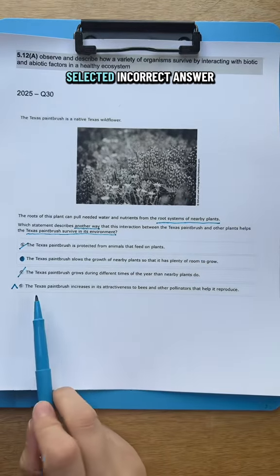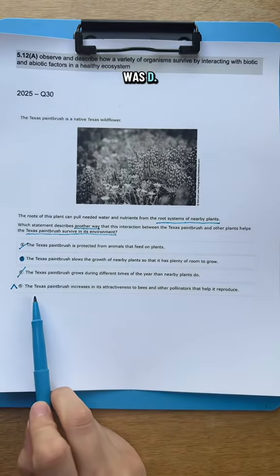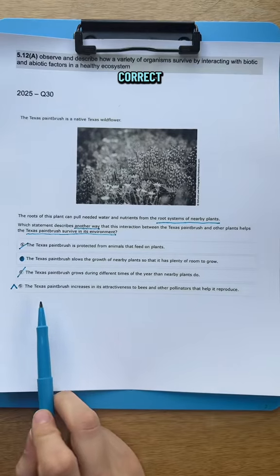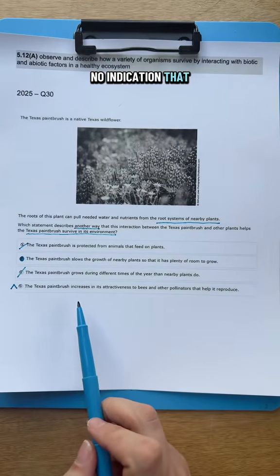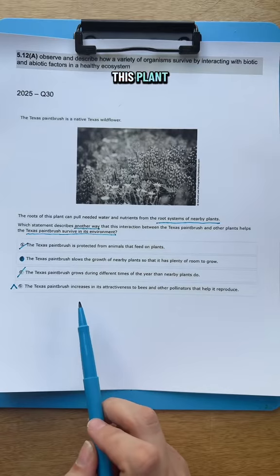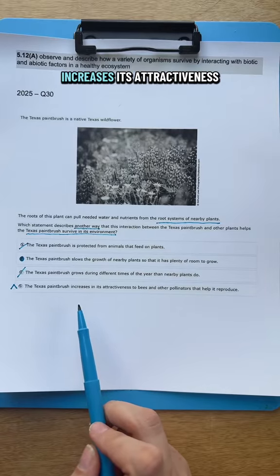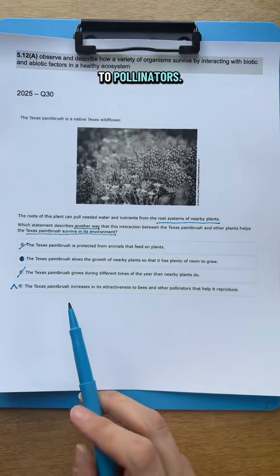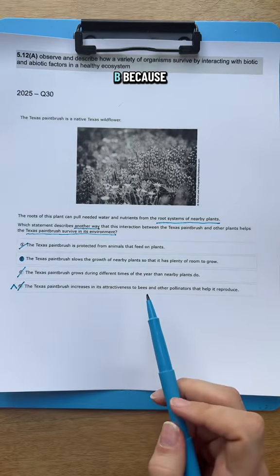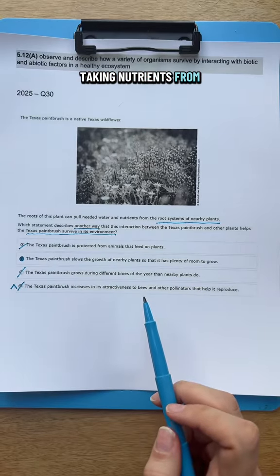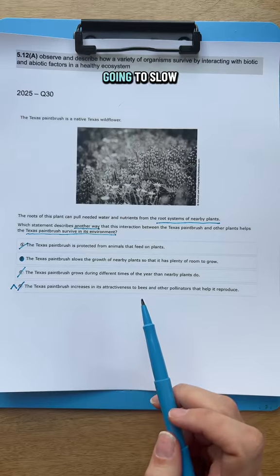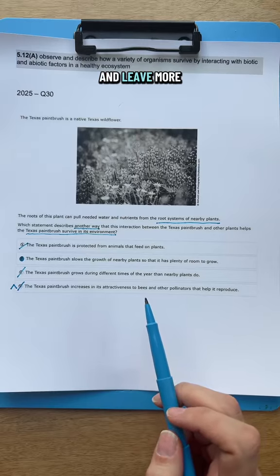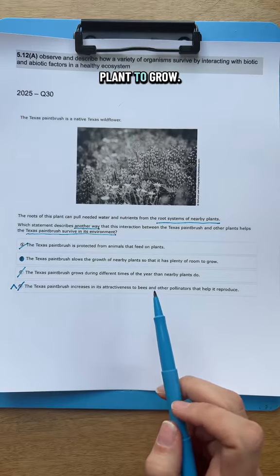The most commonly selected incorrect answer was D, and the reason that is not correct is because there's no indication that the interaction between this plant and other plants increases its attractiveness to pollinators. The answer is B, because taking nutrients from the roots of other plants is going to slow their growth and leave more room for this plant to grow.